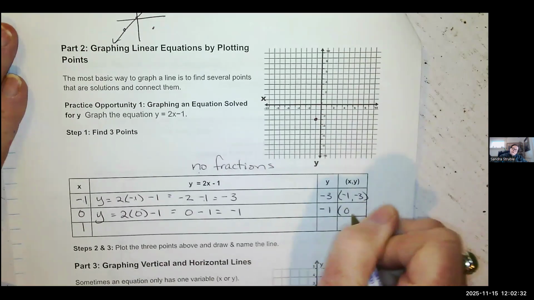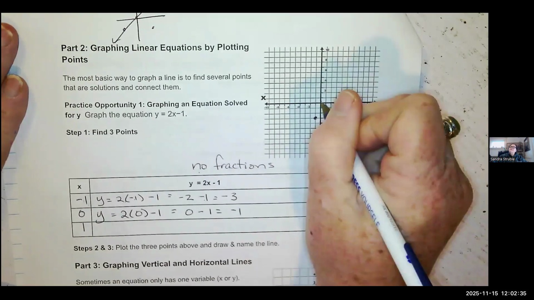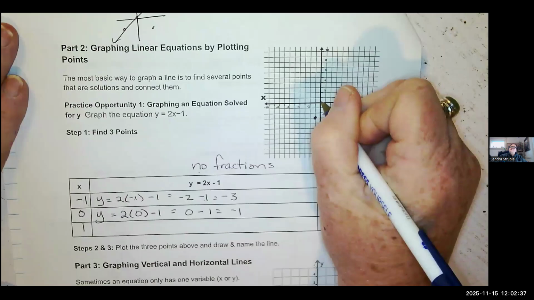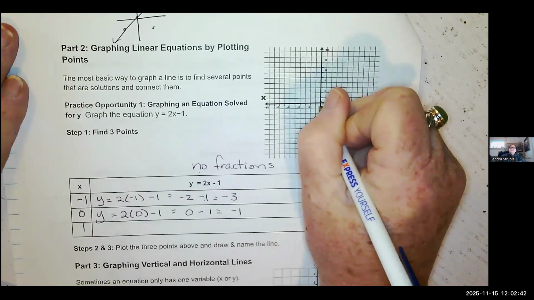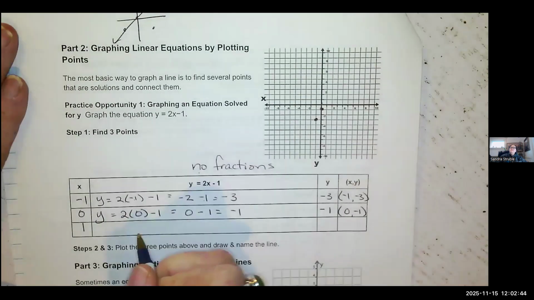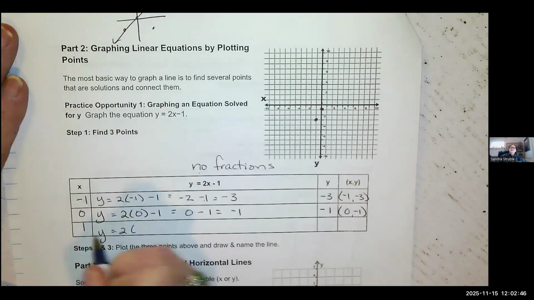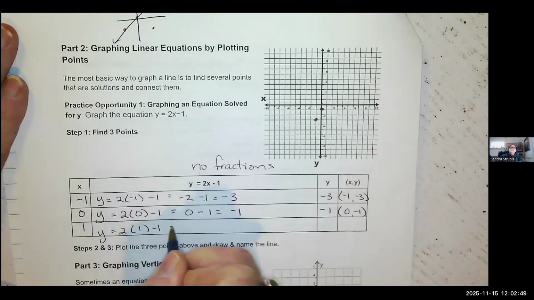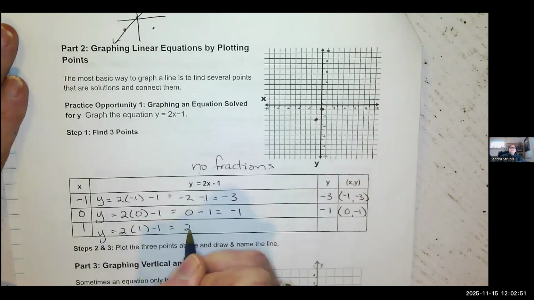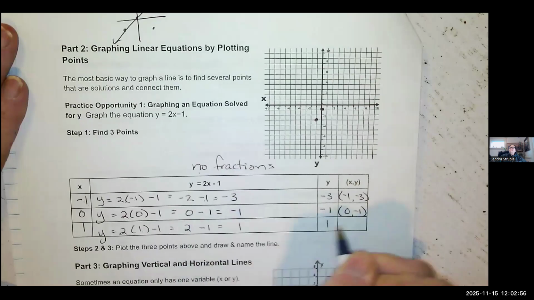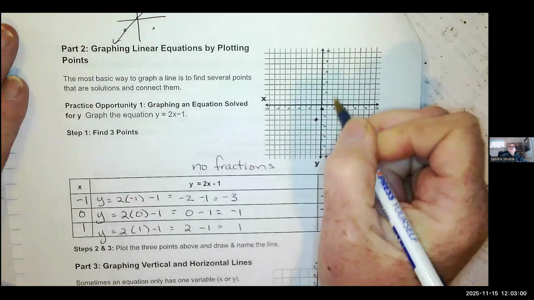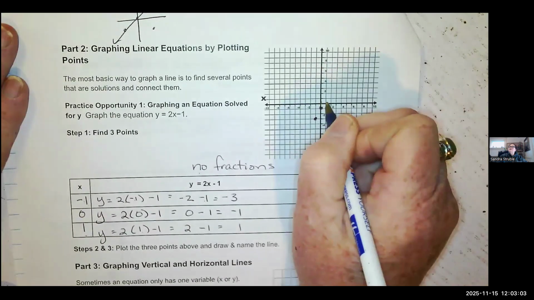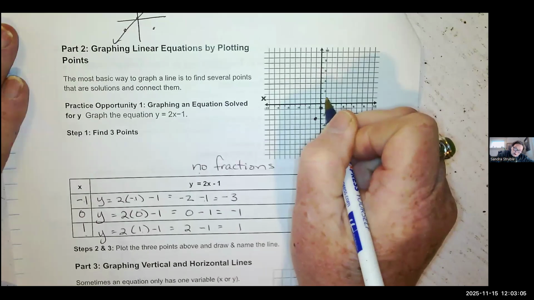Starting with your 0, 0, I'm not going left or right because my x is 0. Instead, I'm just going to go down 1 and place my point. All right, next one. Y is equal to 2 times 1 minus 1. 2 times 1 is 2. Bring over your minus 1. 2 minus 1 is 1. So my ordered pair is 1, 1. Plot your point from your origin to the right 1 since it's positive, up 1 since it's positive. Place your point.